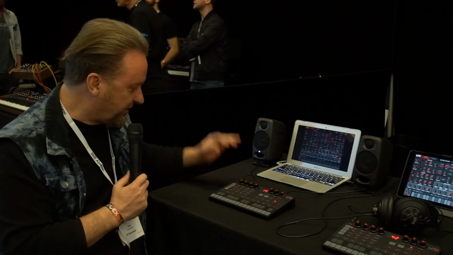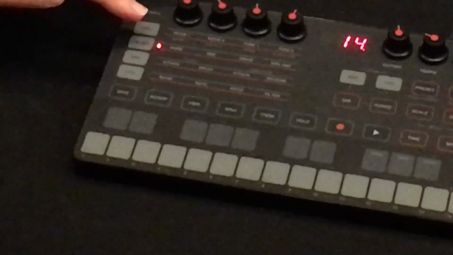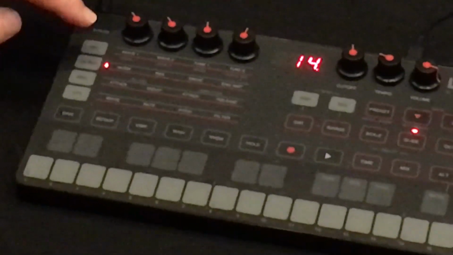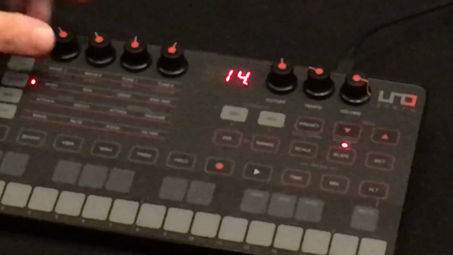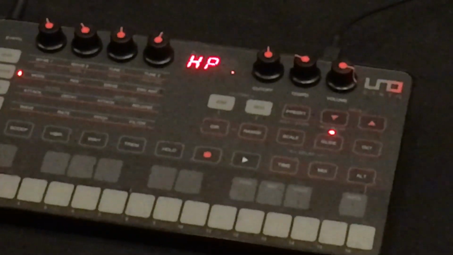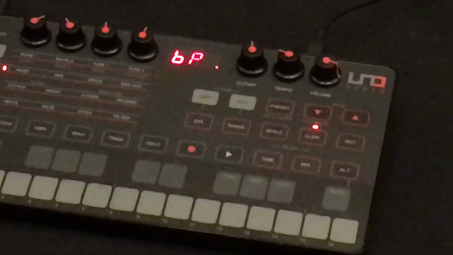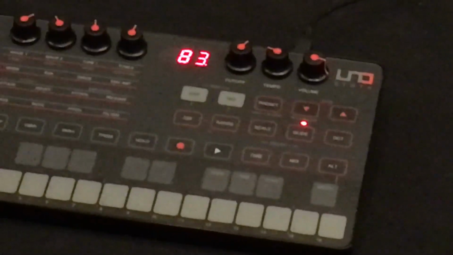Okay, so the next row is the filter row. I mentioned we have a dedicated cutoff knob over here, but then we have 4 filter parameters. So you can select the filter mode, and so we have low pass, high pass, and band pass, depending on where the cutoff frequency is, of course.